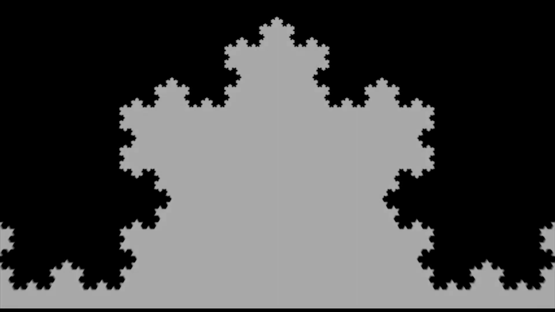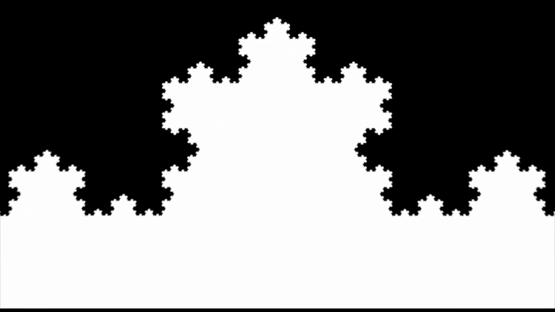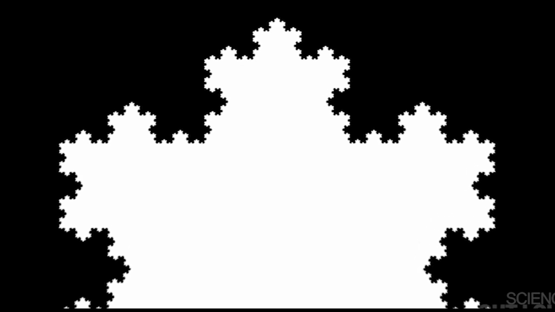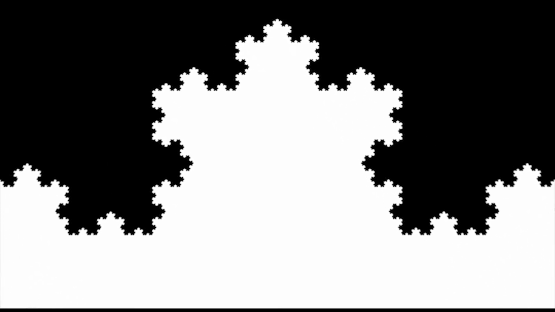This shape is called the Koch snowflake. Whenever I zoom into one of the sides, you'll see the same pattern over and over. This never-ending pattern is called a fractal.